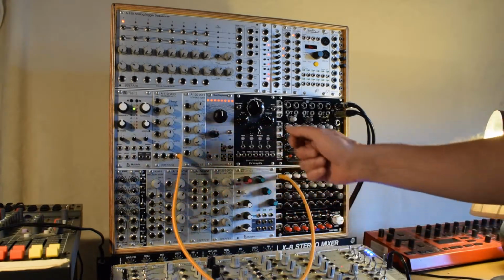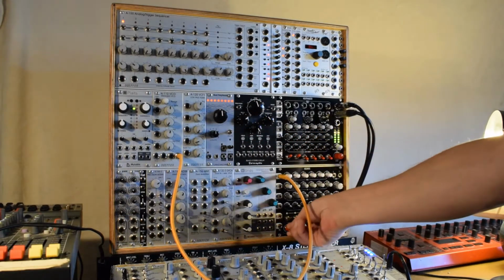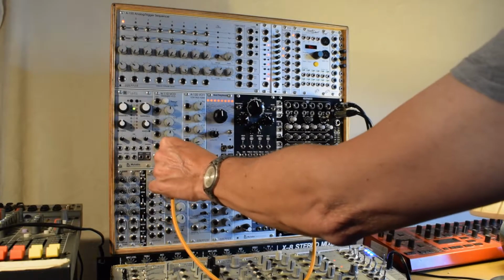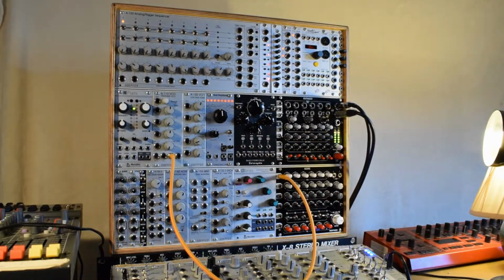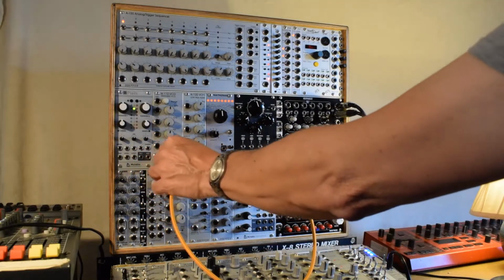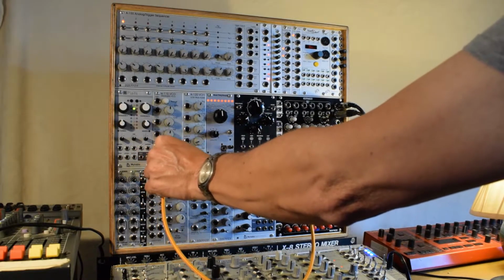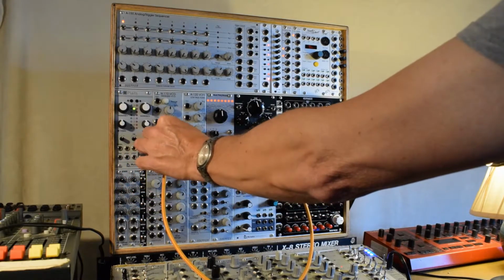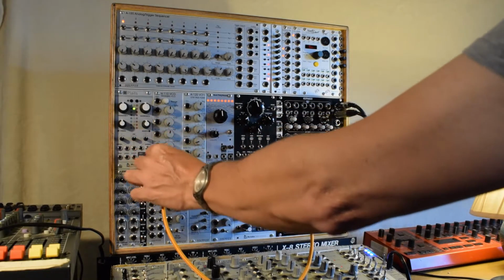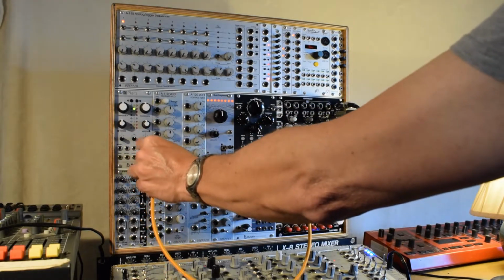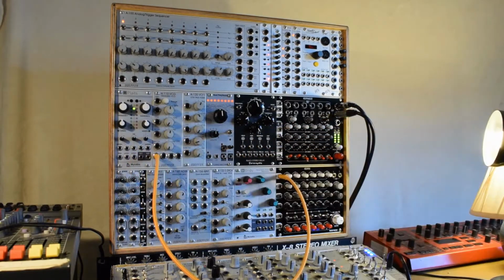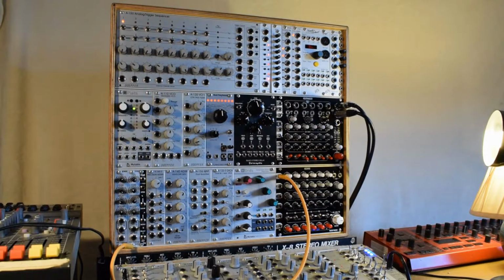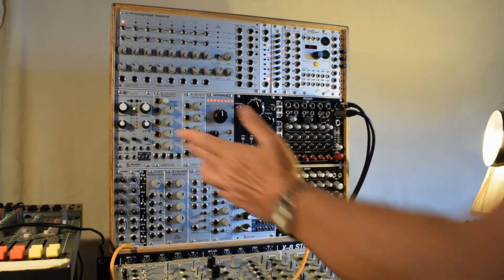Let's have a listen to some of the other waveforms. That was a sine wave. I'll plug it into the triangle wave. Very similar, but a little bit brighter. Now a square wave. And a sawtooth wave. Those are the only waveforms that this oscillator will produce.